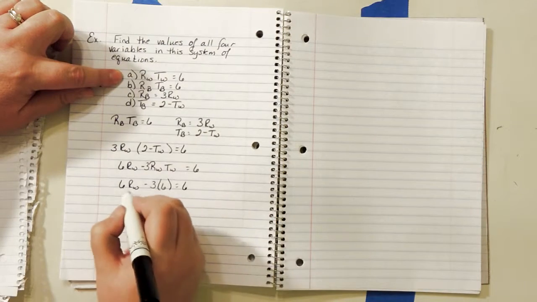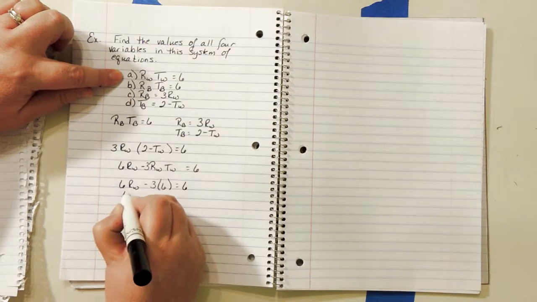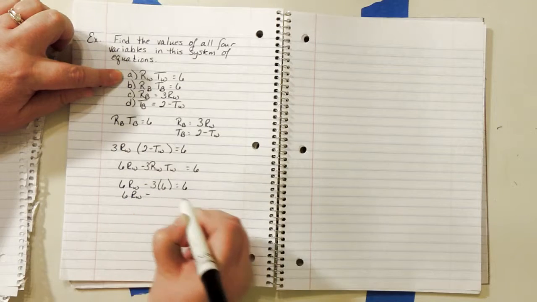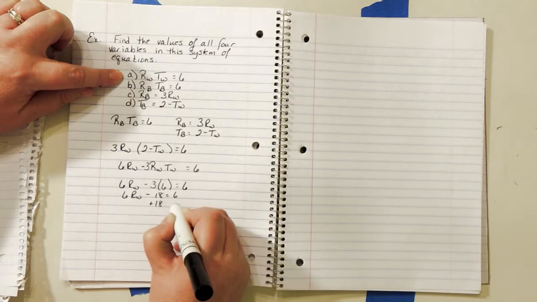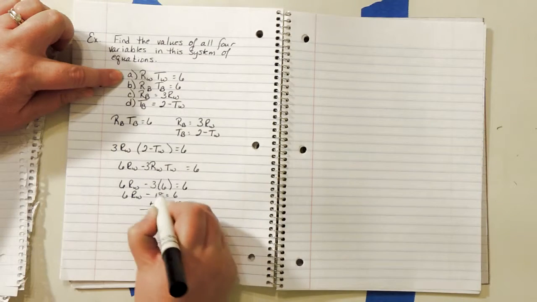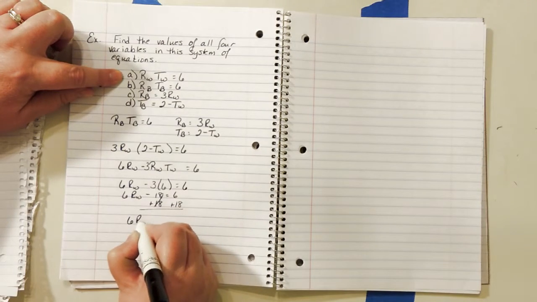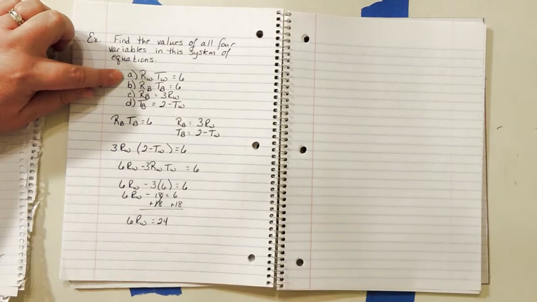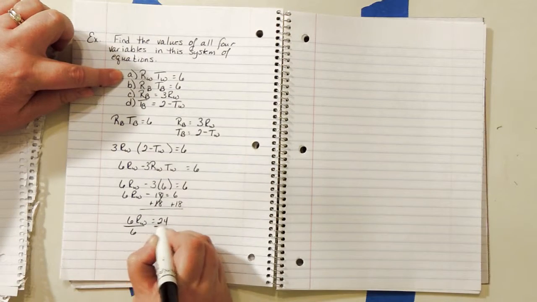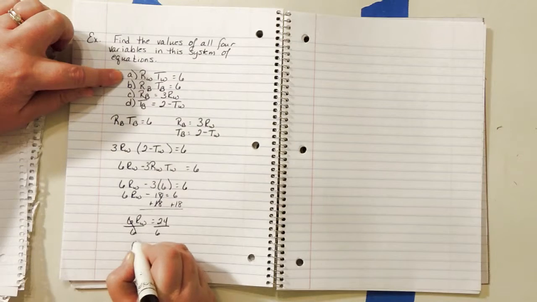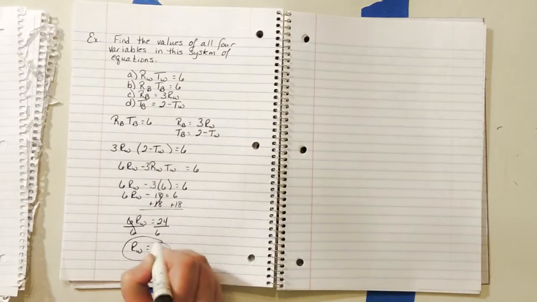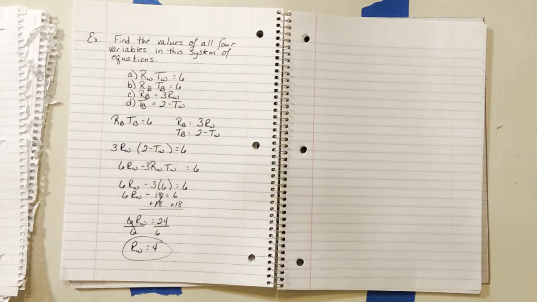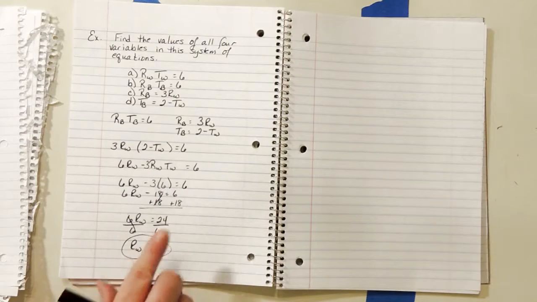Now we're going to multiply this through. 6 RW minus 18 equals 6. Plus 18 cancels. 6 RW equals 24. So RW equals 4. It was not actually our intended or stated purpose to start out by solving for RW. It's just kind of how it worked out.